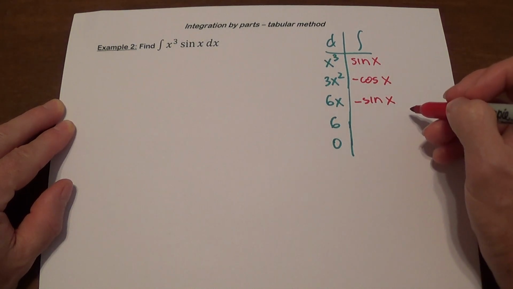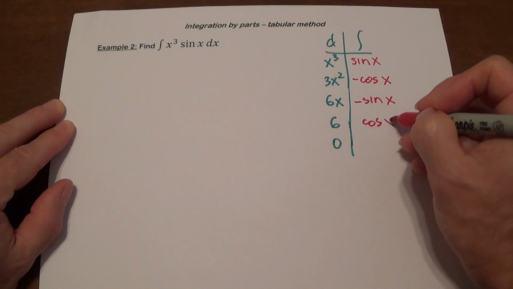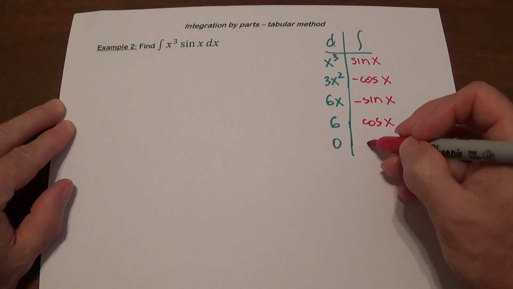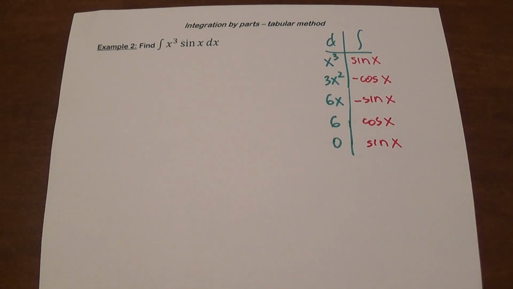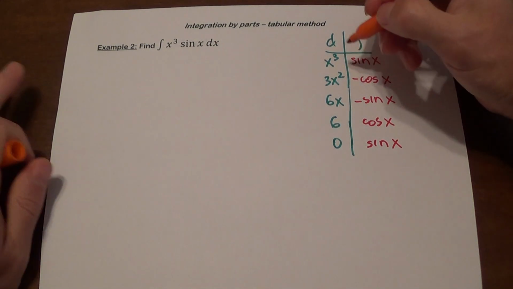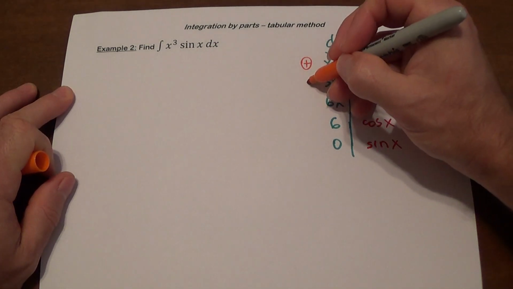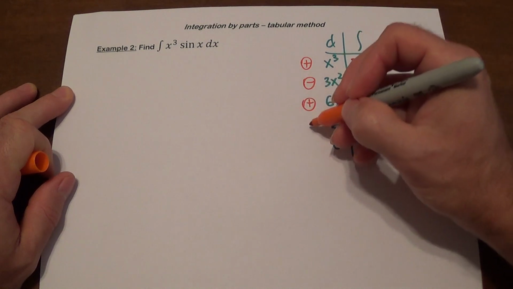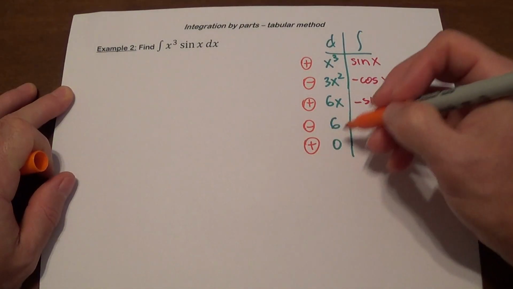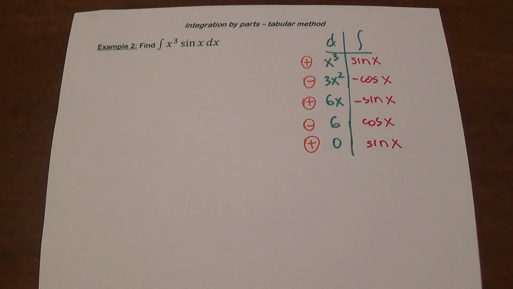When you integrate negative sine x, you're going to get cosine x. When you integrate cosine x, you get sine x. And just like we did with the previous problem, we are going to start with the plus, then the minus, then the plus, then the minus, then the plus. It's really irrelevant for 0, but it's not always going to be 0. You are going to see that example.